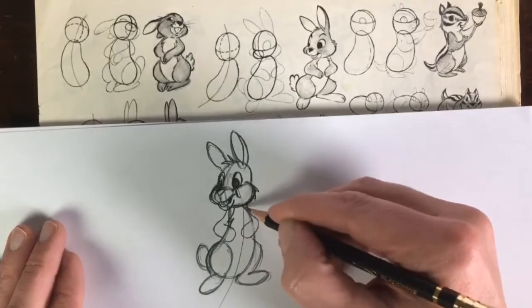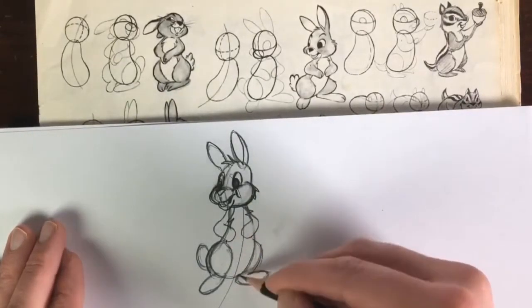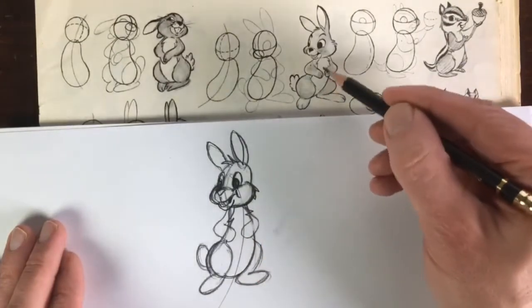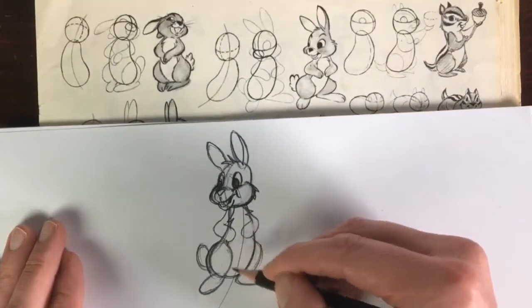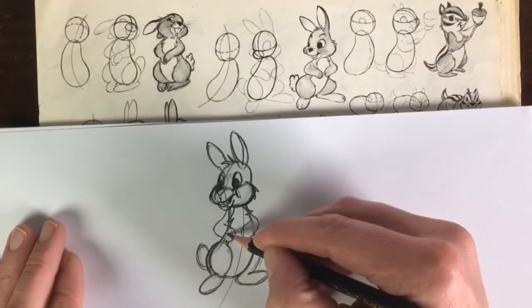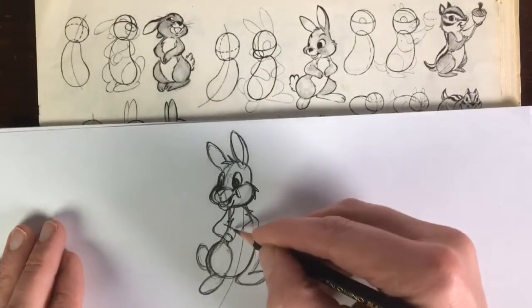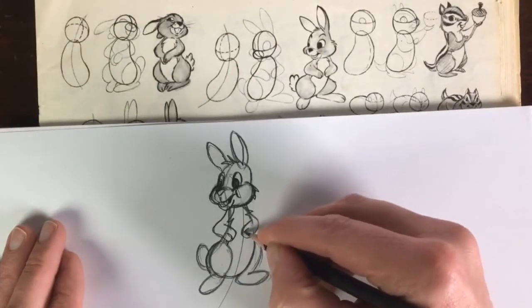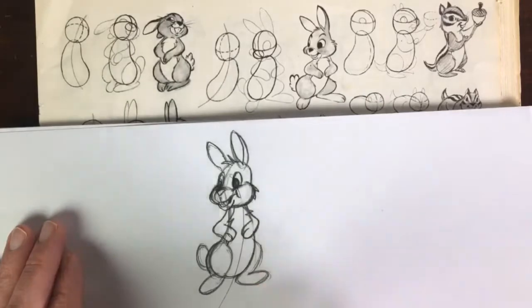He also has a little bib, and his bib is white and the rest of the rabbit is a little bit more gray. And he doesn't have cartoon hands, so it's a little bit more of a realistic rabbit. So he still has paws.